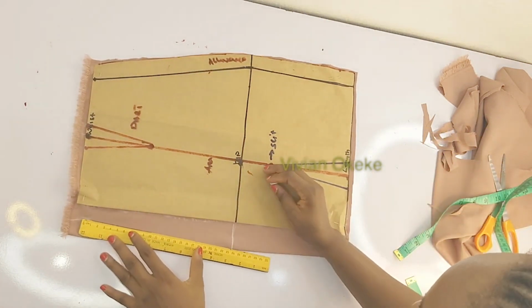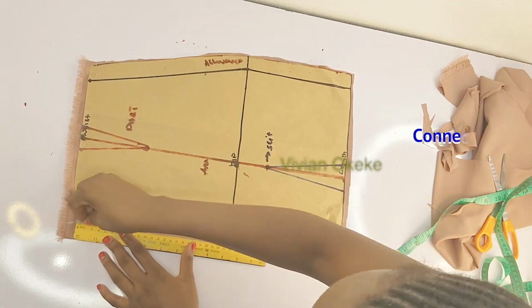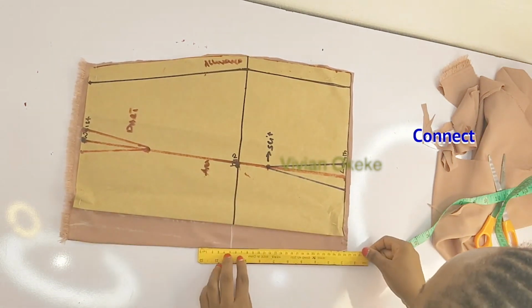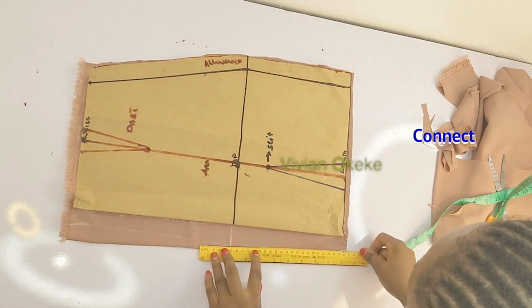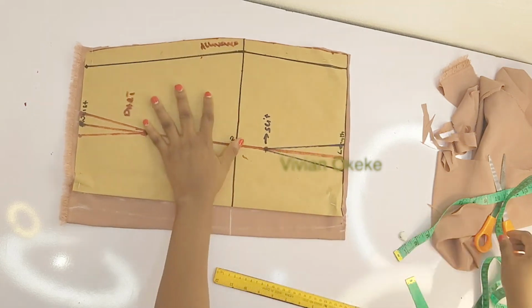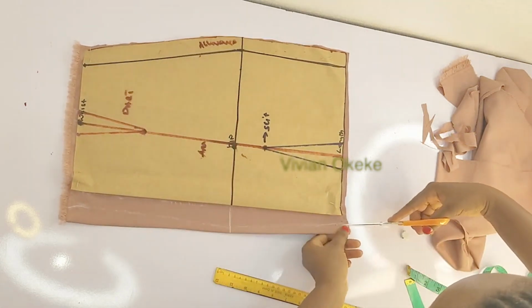Now what is happening is on the hip the allowance for the zip is still the same, the 1.5, but on the waist I have 1 inch, and on the length I have 1 inch. Okay, I'm just going to go ahead and cut.